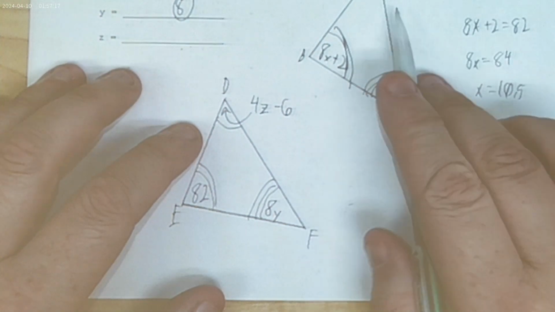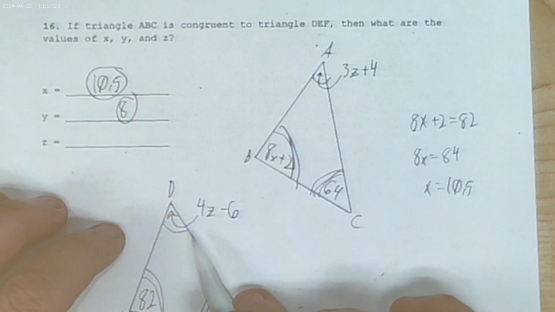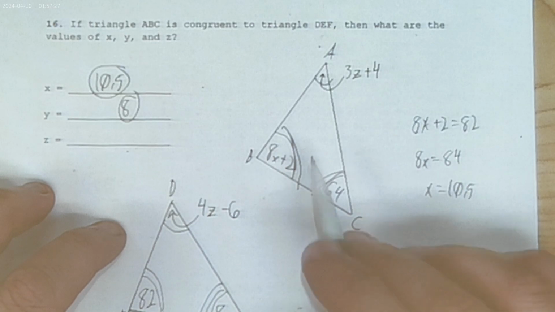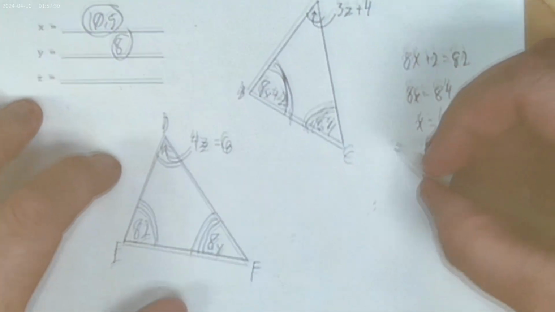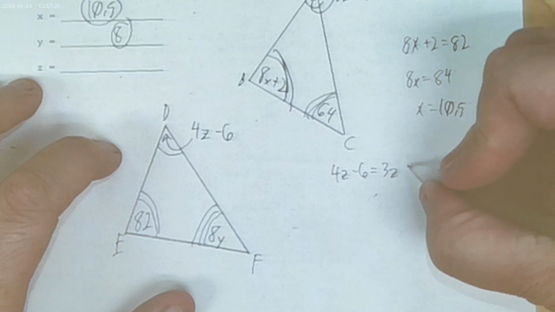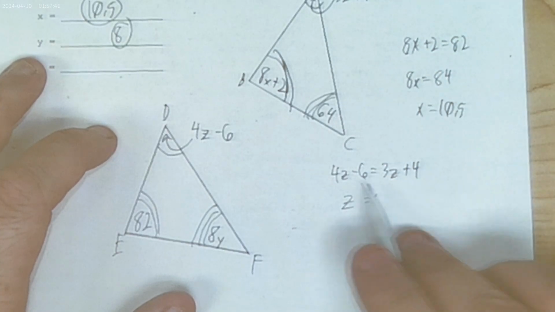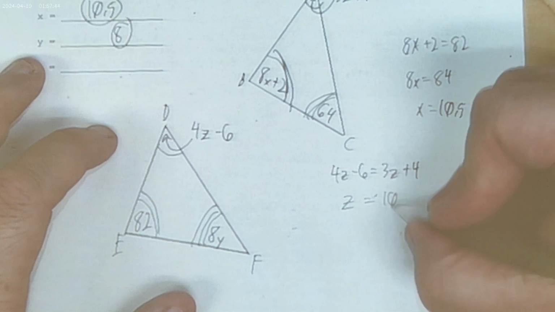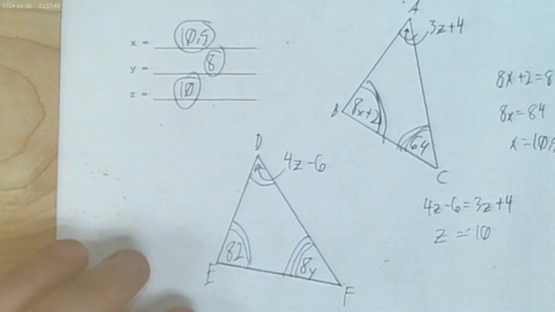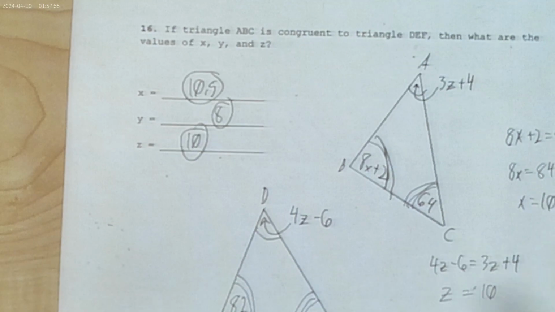Finally, Z is, oh, well, all right, this is a nice little twist. So Z is equal to 4z minus 6, and what is that reference on the congruent triangle? 3z plus 4. All right, so that means that 4z minus 6 equals 3z plus 4. Well, I'm going to subtract 3z from both sides. That just gives me z. Then I'm going to add 6 to this side, gives me 10. And, oh, well, there we go. Z equals 10. Again, given how much time I spent drawing these, I was kind of hoping there would be more to it than that. But, all right.